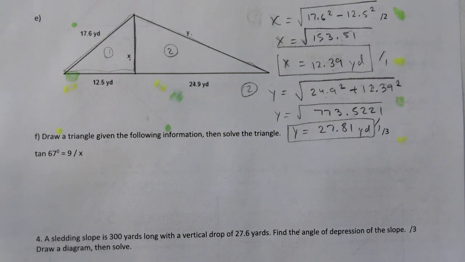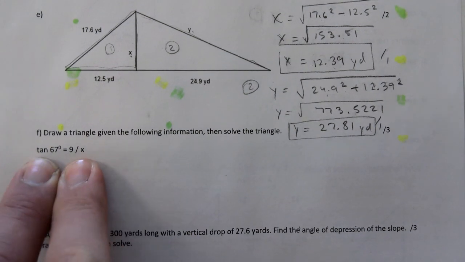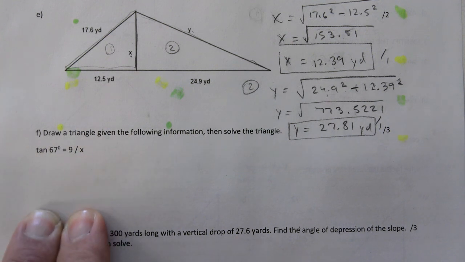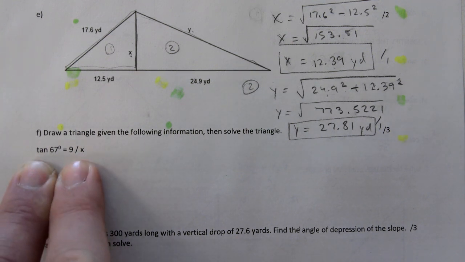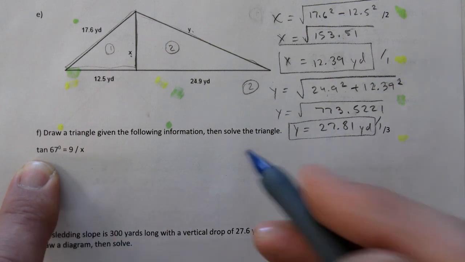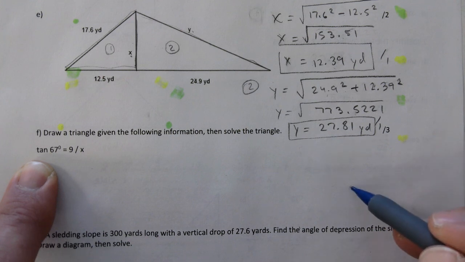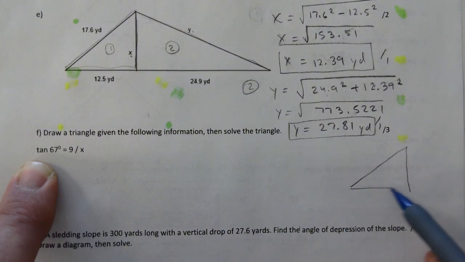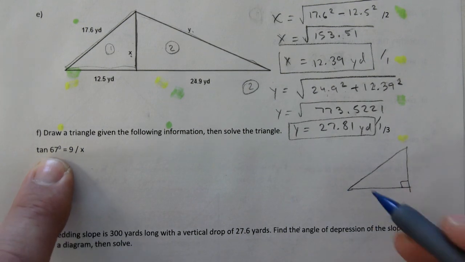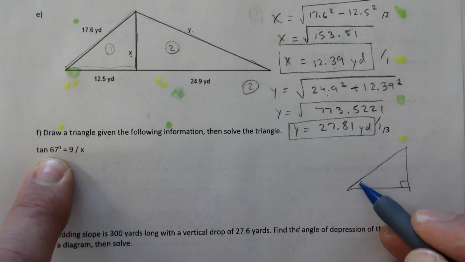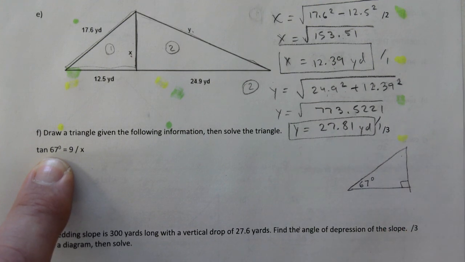Now F, it says draw a triangle and then solve the triangle. I will give you a little tip. I would leave this as is. Don't draw anything right under it because you can easily solve for x there already. So I would draw my triangle like somewhere off on the side here. Doesn't matter how you draw it as long as it's a right triangle. Okay, there's a right triangle. 67, you put it here or there, it's up to you. I would put it down here.